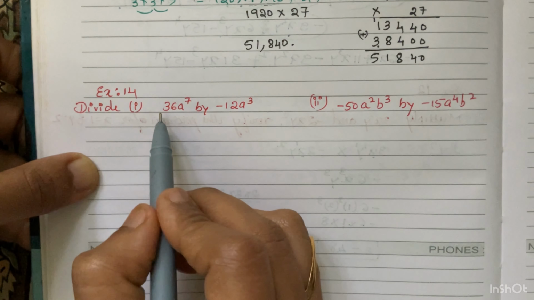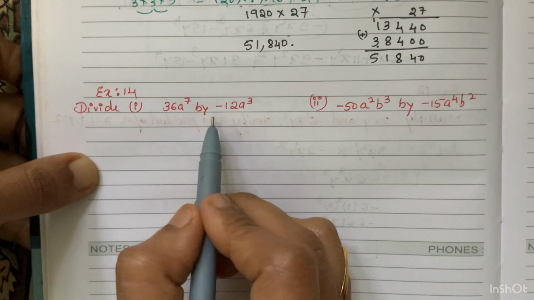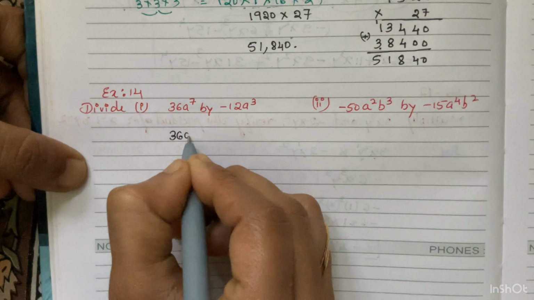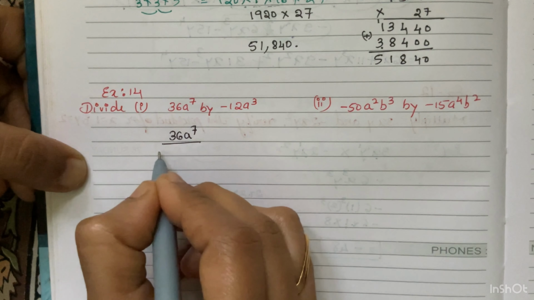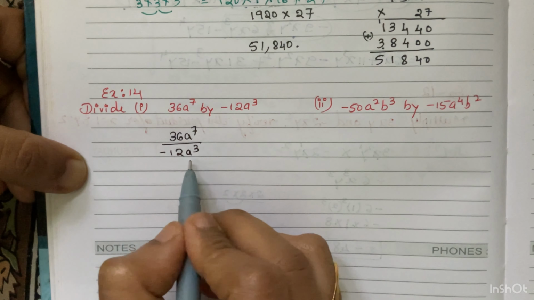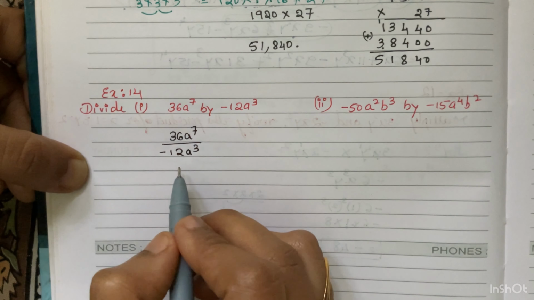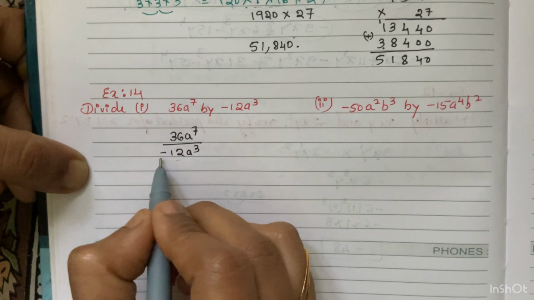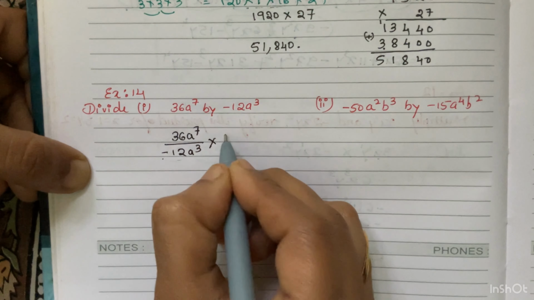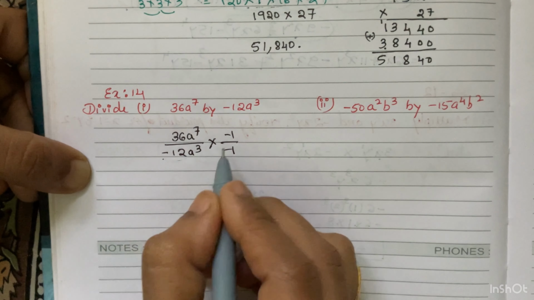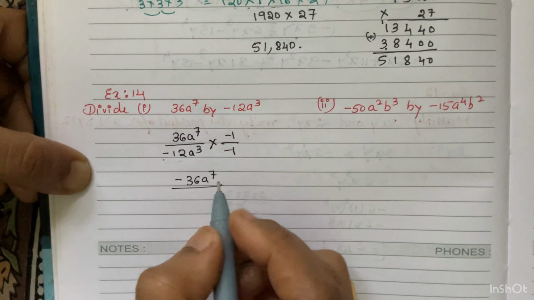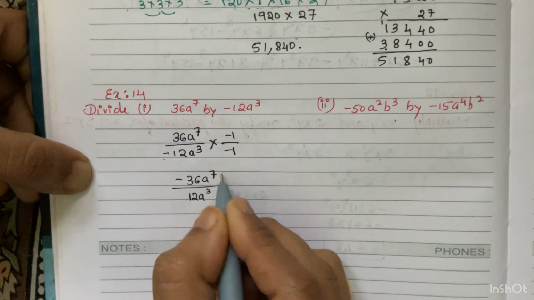Okay, so divide. In this, first we are going to learn about dividing a monomial by a monomial, which means there will be only one term. Now here it is 36 a raised to the power 7 by minus 12 a raised to the power 3. See here, this rational number is not in the standard form. So first we have to make it standard form. Why? Because the denominator has the negative sign, so we have to multiply by minus 1 by minus 1. Now after multiplication, I'll have 36a raised to the power 7 by plus 12 a cube, which is in the standard form.